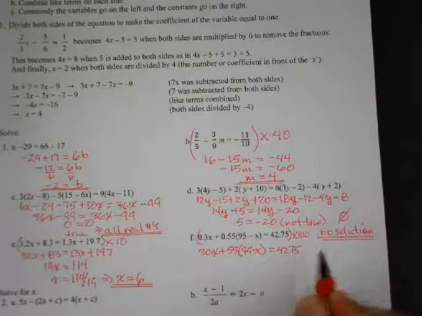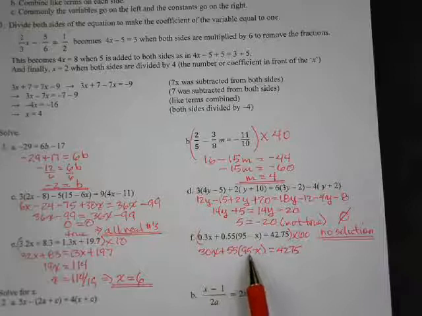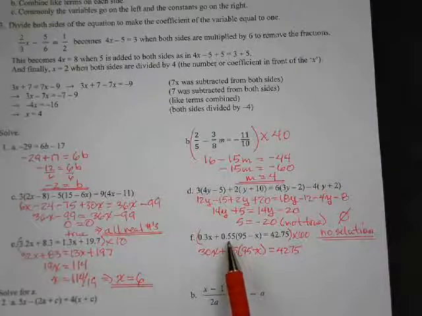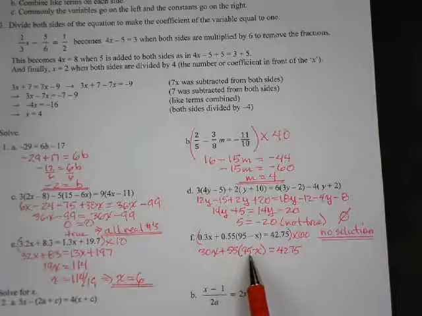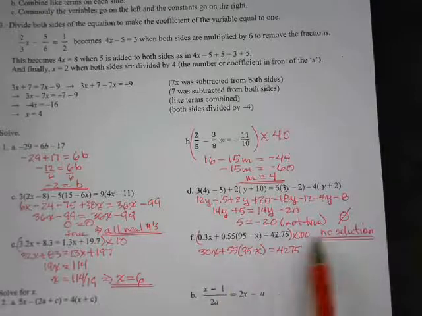Please note, I did not change the 95, just the 0.55 that was outside of the parentheses. If I was changing the 95, I'd end up changing both of them, and I only want to change one of them by multiplying everybody by 100.